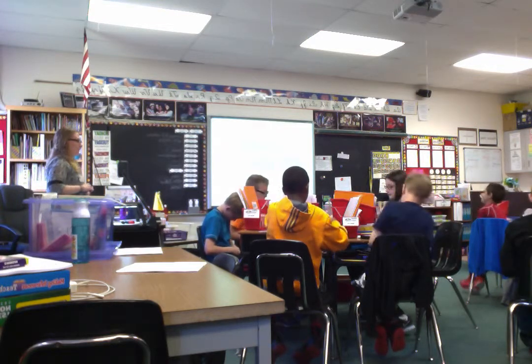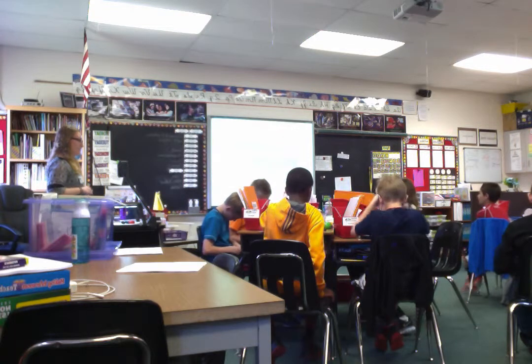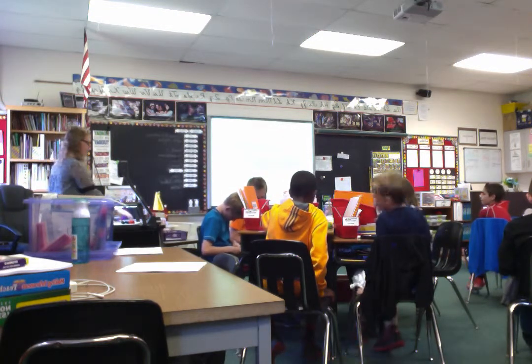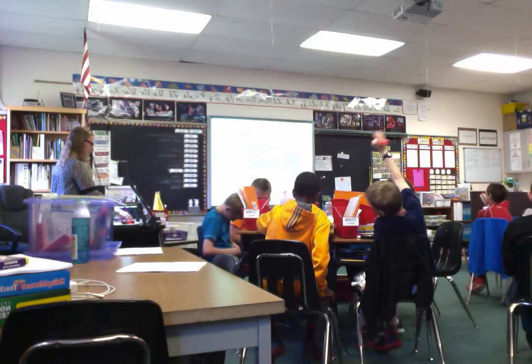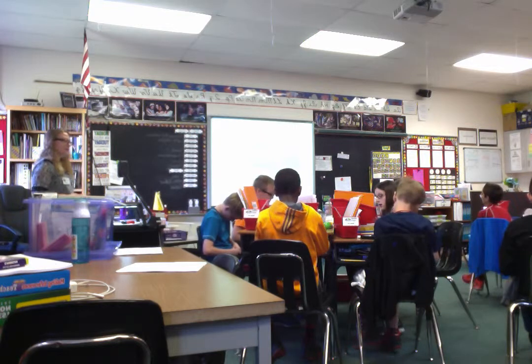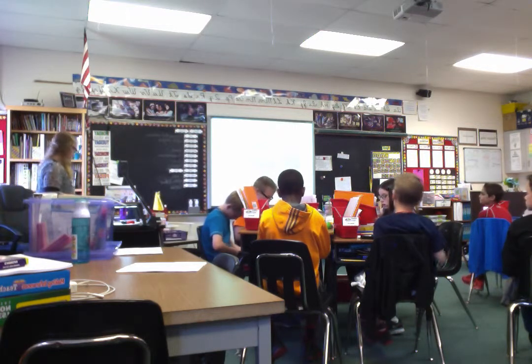Cool. How many of our small parts are equal to our 1/3? So if we look at all of these small blocks right here. Yep, 4/12 is equal to 1/3.